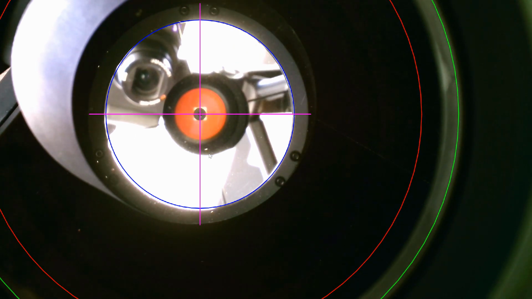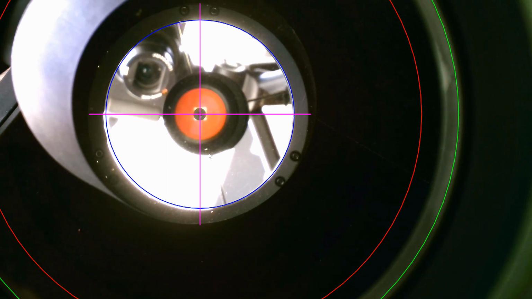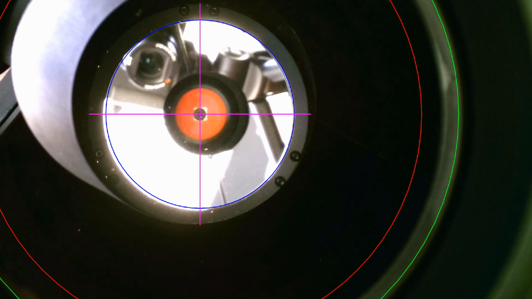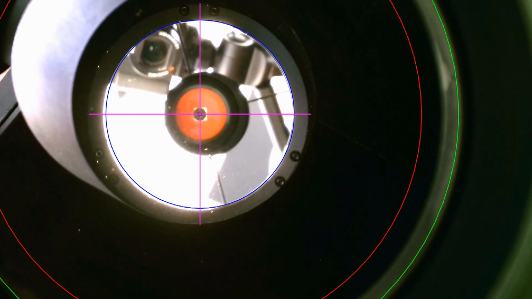And we're actually very close right now. There, I would be satisfied with that collimation.